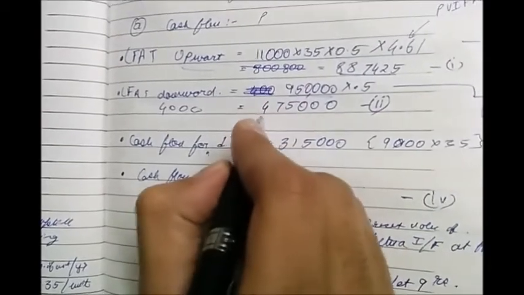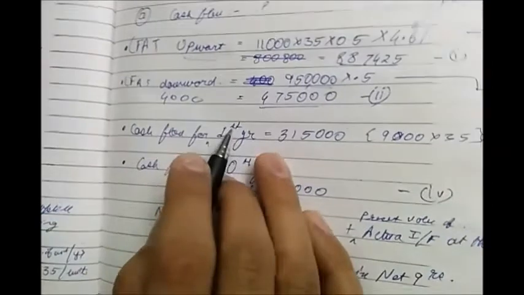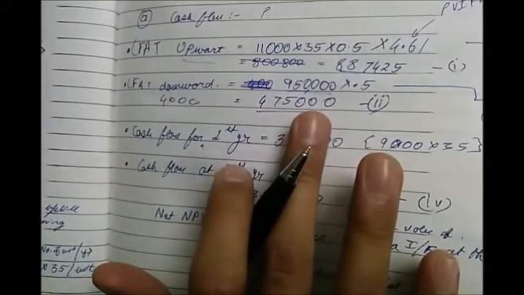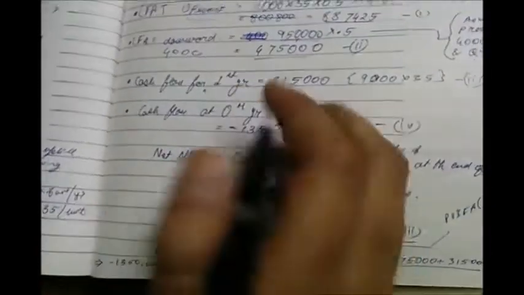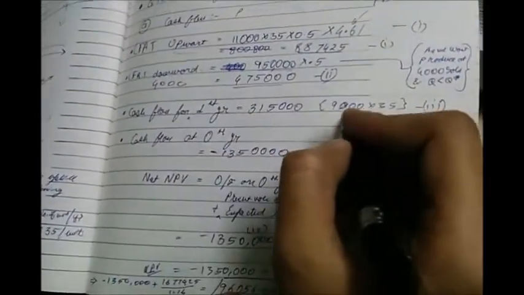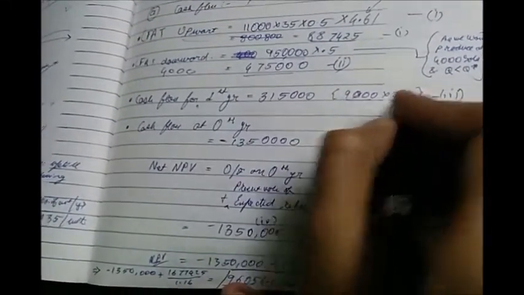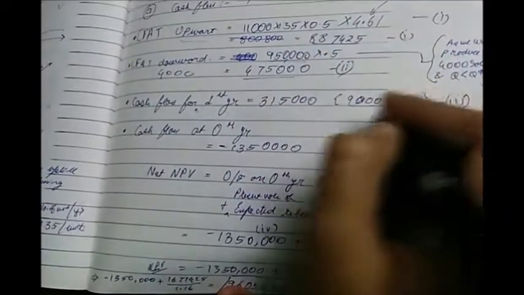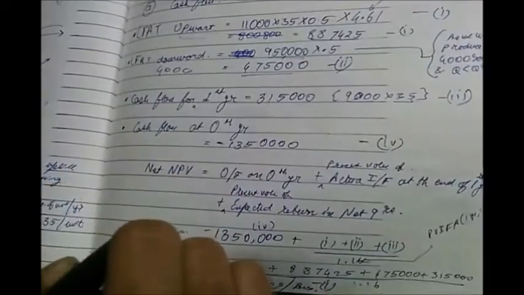Adding these both, this came. In addition, I will also get what I get by selling 9,000 into 35 units. It came out to be 31,500. All these three things I'll get at the end of the first year.